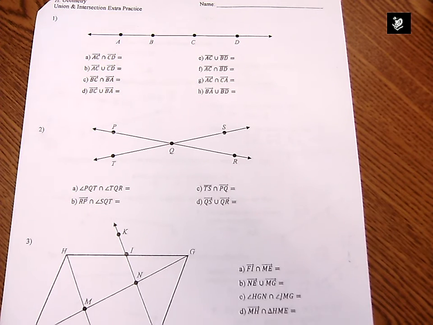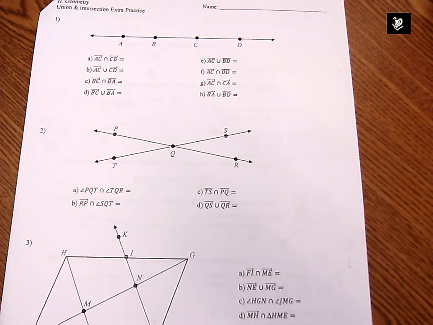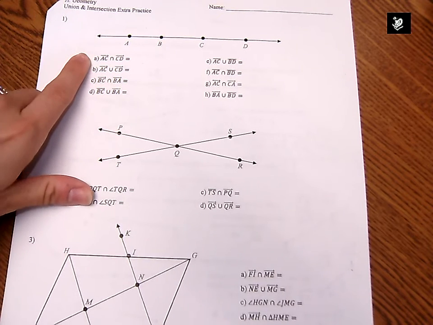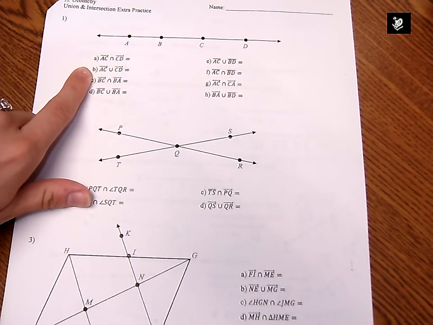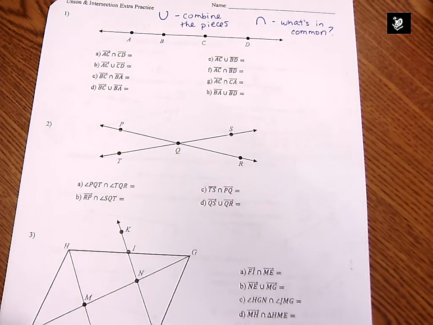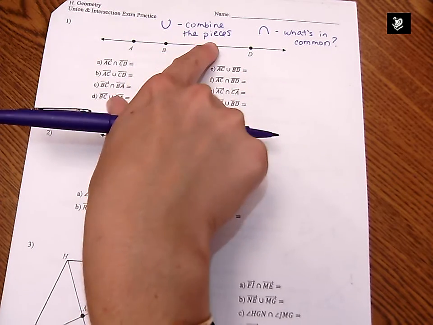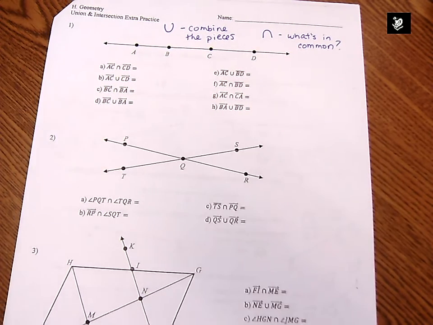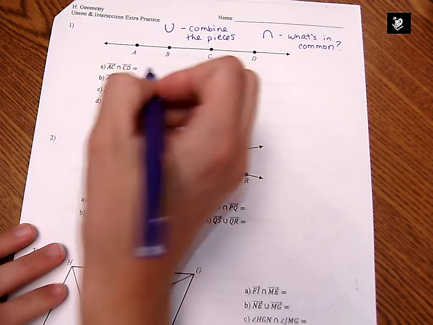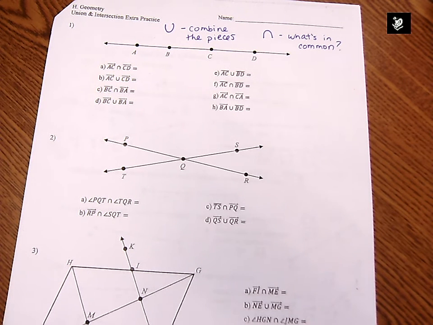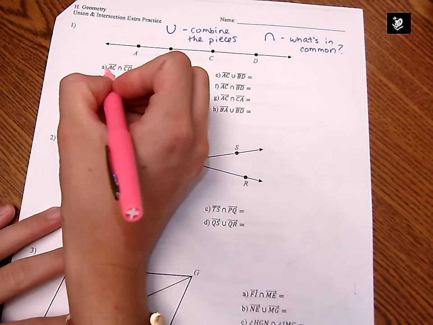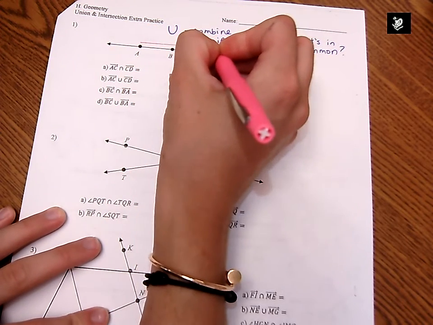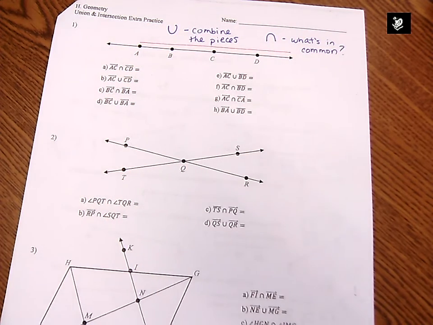So here's some practice for you, and I will post the answer key to this, but I just want to go over a couple of them with you. So let's look at the first two. One's an intersection problem and one is a union problem. So I just put these little cheats at the top. So union, remember, we're combining the pieces together to form a new picture. Intersection is what do they have in common. So what I'm going to do is I'm going to highlight some of these objects. So I have first ray AC. I'm just going to take my pen and start from A, and since it's a ray, it actually extends past C and goes on infinitely in that direction.